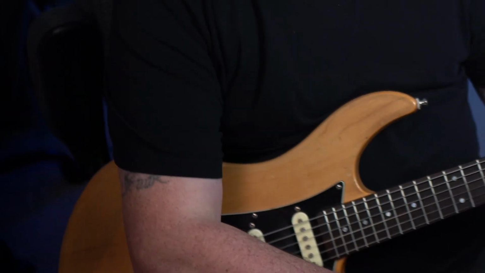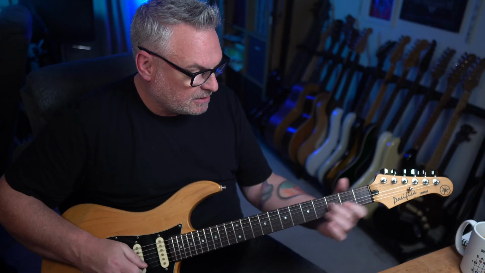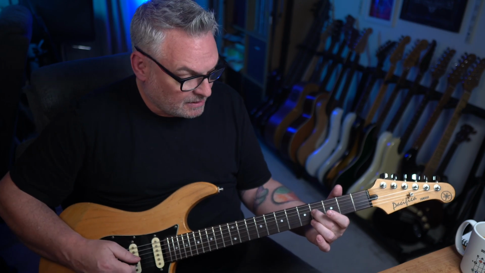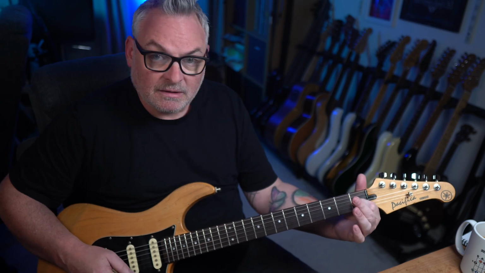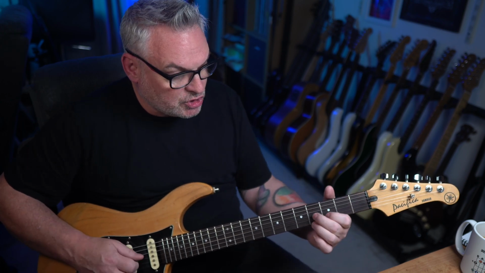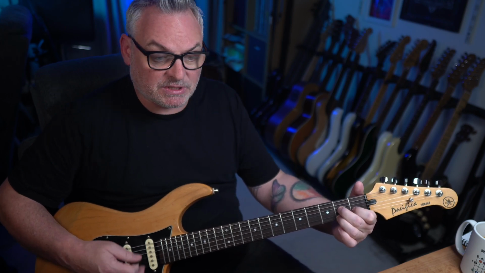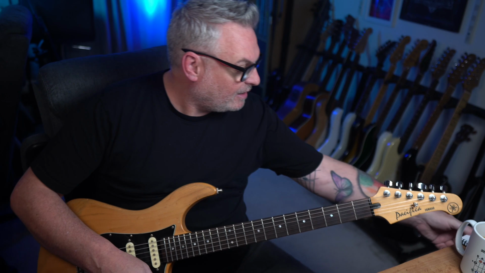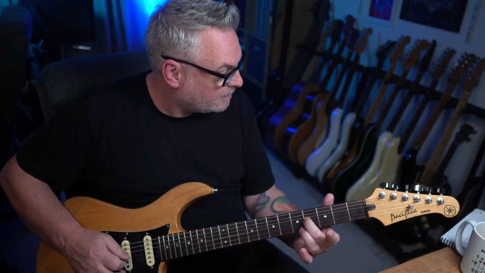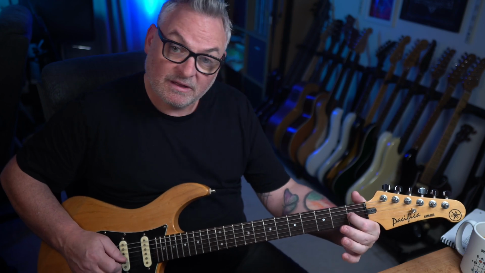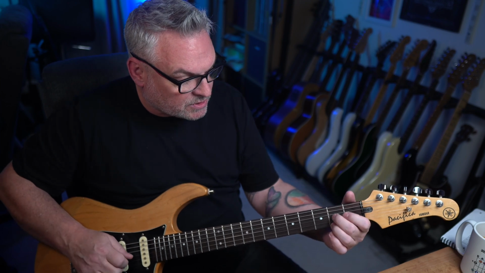Yeah, so this is the deal with that, is that you can simplify it. I'm just using the notes from those D7 shapes and not playing them all the way. Now let's have a look in the book. Right, now that's pretty cool. I thought that was pretty cool as it was.